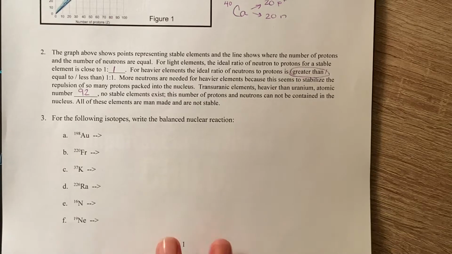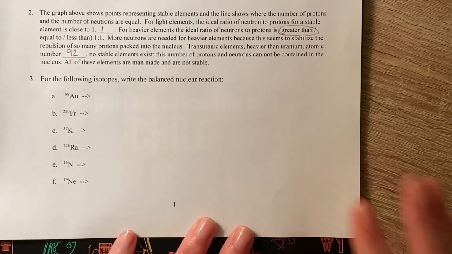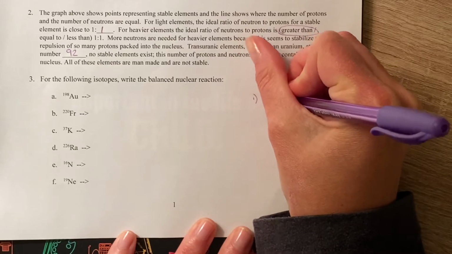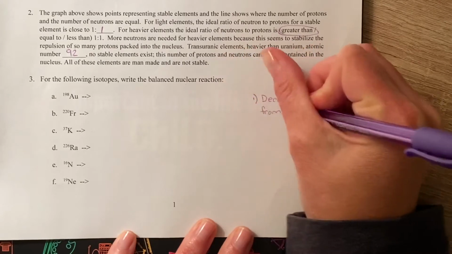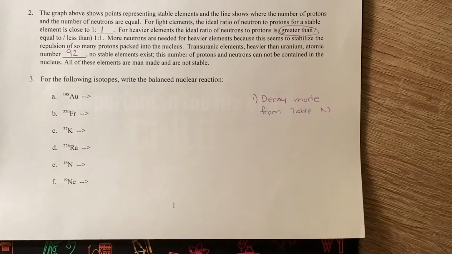So now what we're going to do here is do exactly what we talked about in yesterday's live lesson about how to write a nuclear reaction. The first thing I need to do, and I'm going to put a little note here over on the side, is get the decay mode from table N. Okay, we're going to get the decay mode. The decay mode is what particle is emitted by that particular nuclide.